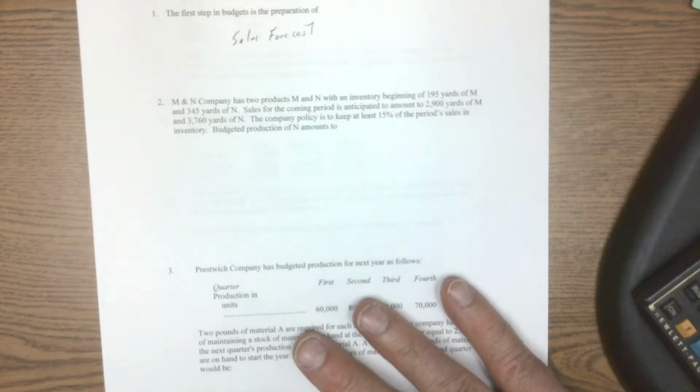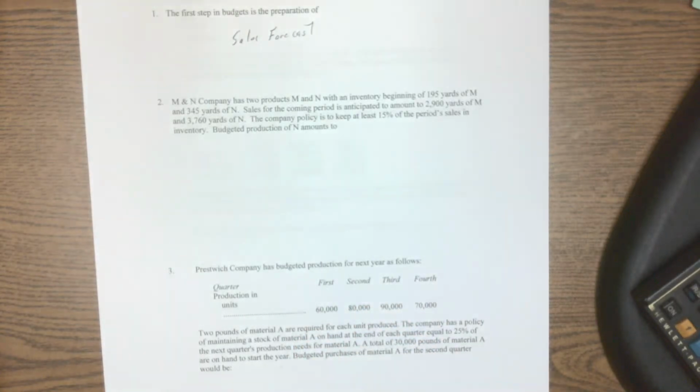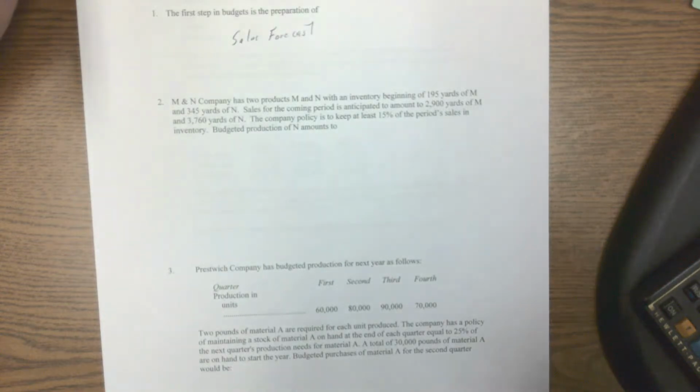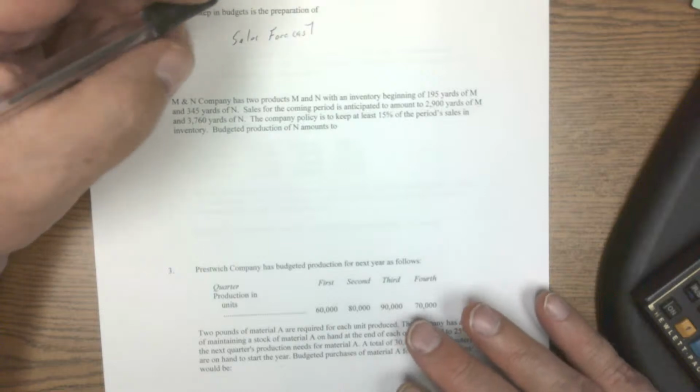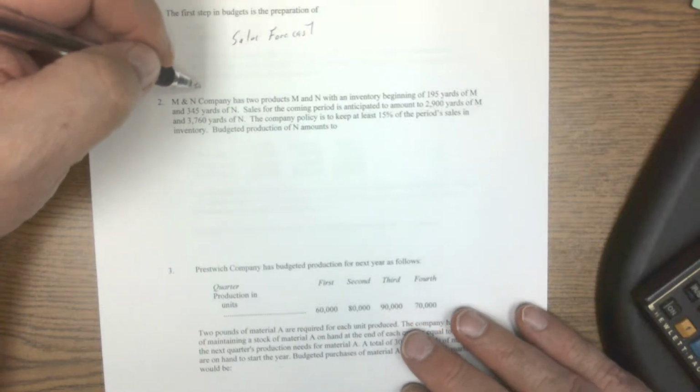Okay. And number 2, M&N Company has 2 products, M and N, with an inventory beginning of 195 yards of M and 345 yards of N. Sales for the coming period is anticipated to amount to 2,900 yards of M and 3,600 yards of N. The company's policy is to keep at least 15% of the period's sales in inventory. Budgeted production of N amounts to. Okay, so we always start with the sales, right?